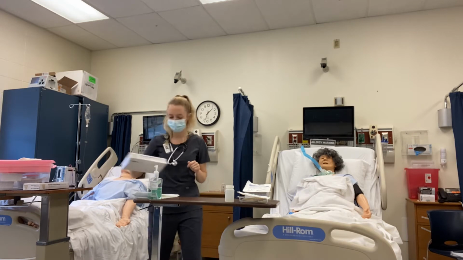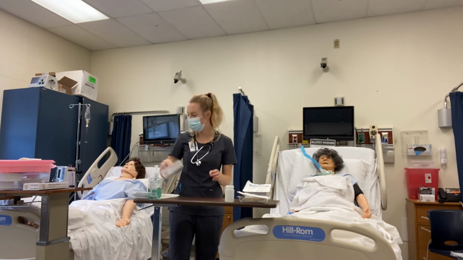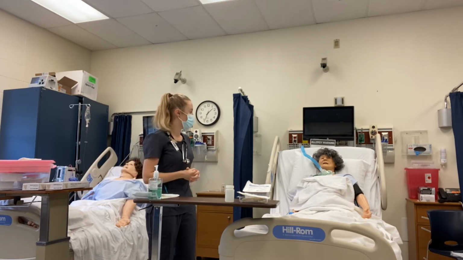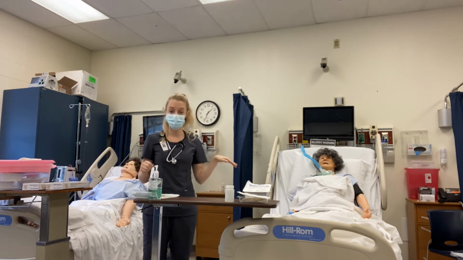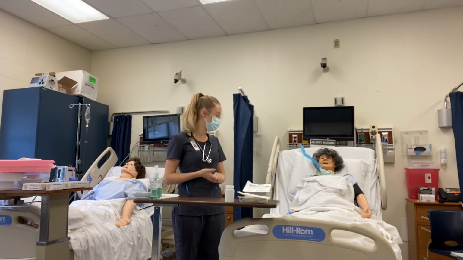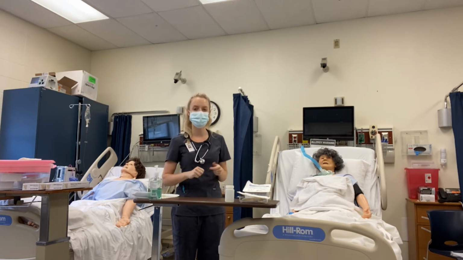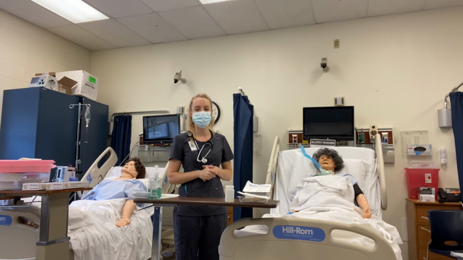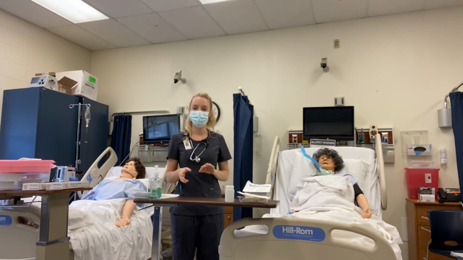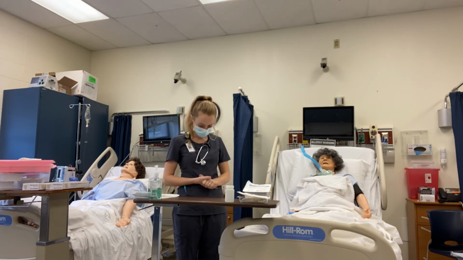Next, I'm going to turn on the suction equipment. I want it at about 80 to 120. I'm also not going to want to suction for more than a few seconds at a time, like about 10 seconds. Only apply suction on the way out and give Mrs. Jones a 30-second rest in between passes with that oxygen so that we don't desaturate her.